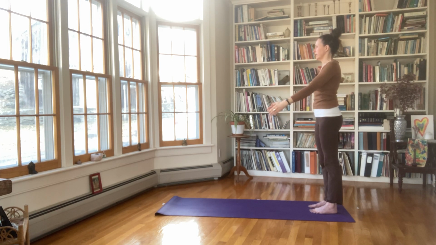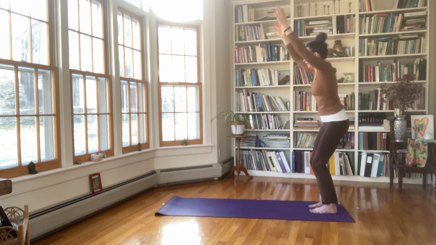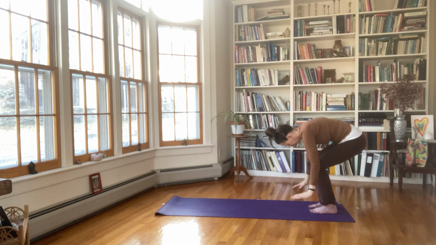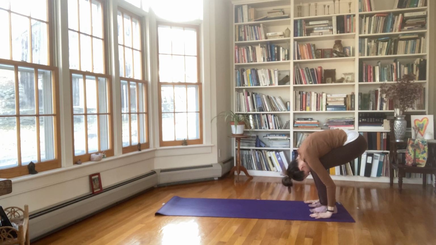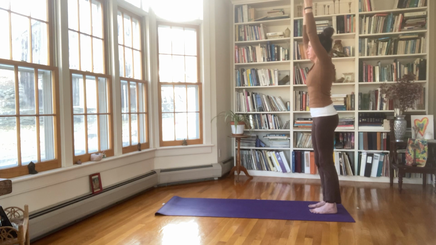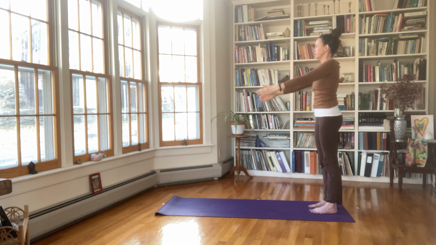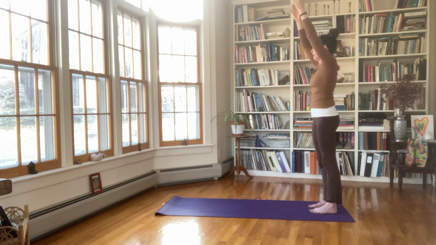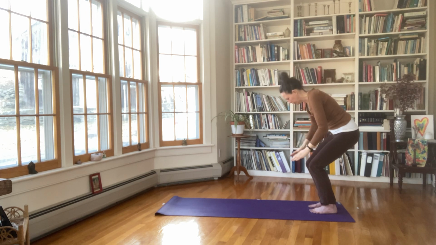Inhale, raise the arms forward and up. With the exhale, bend the knees and fold down. And inhale, float to the top. Exhale, lower the arms. Inhale, raise the arms forward and up. Connect with the belly as you take your exhale. Bend down. Let your hands either rest on the floor or your legs.